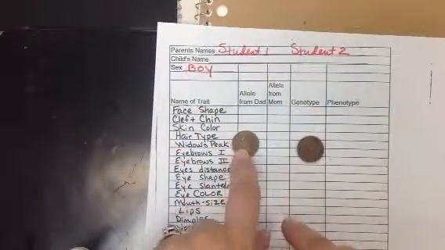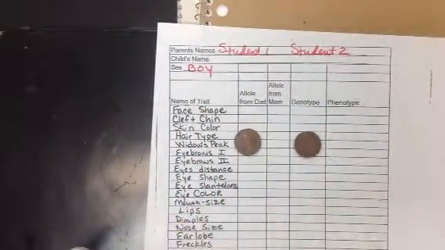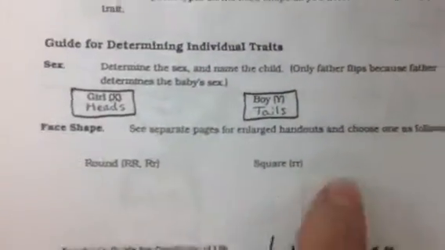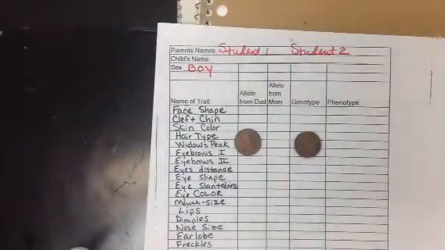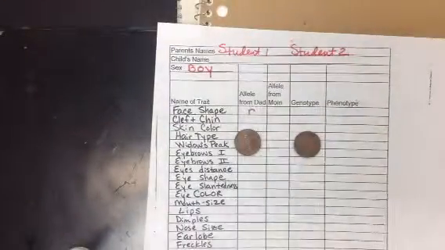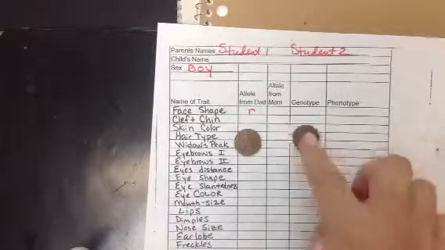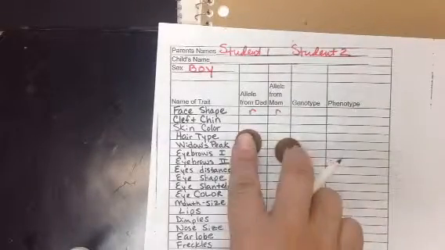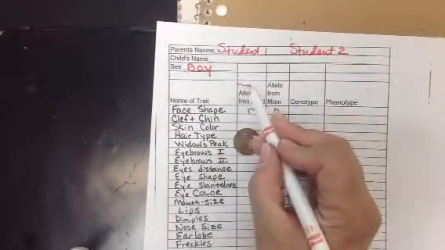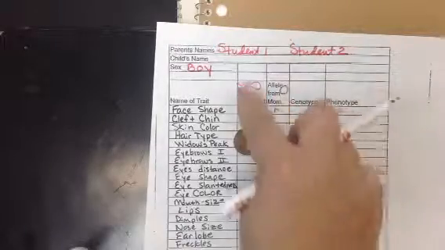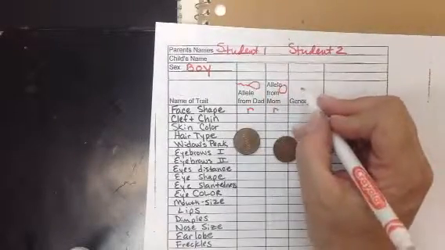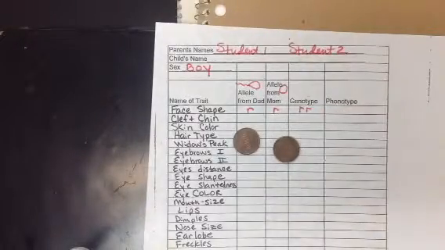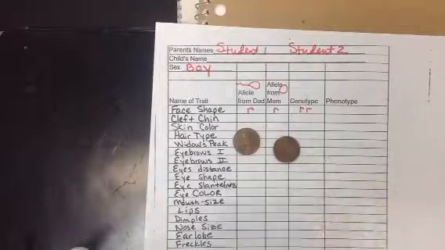Okay, Dad got tails and Mom got tails. So we look at the letters. We're going to use R. Okay, so tails would be little r from Dad, and Mom, she also had a little r, so you would put that there. And then when the sperm, because remember this is the sperm and this is the egg, when the sperm and the egg come together, they're going to make a kid, so you're going to put the letters together then. So I had a little r and a little r for face shape.